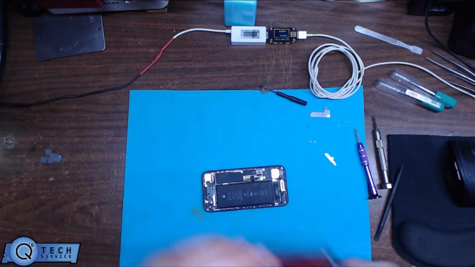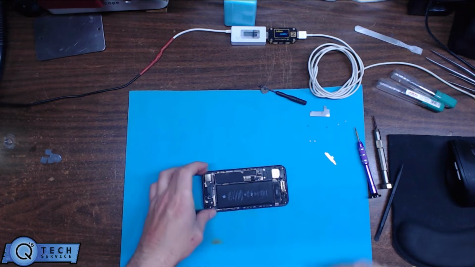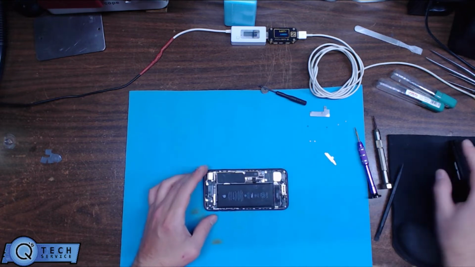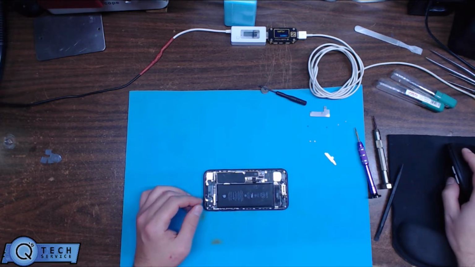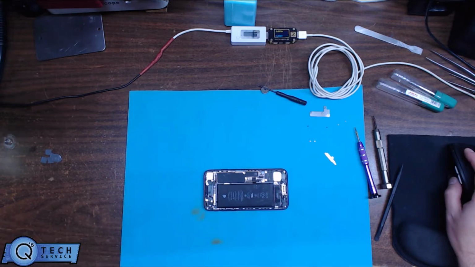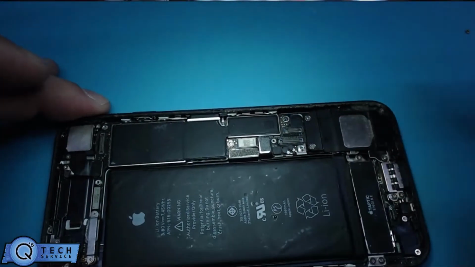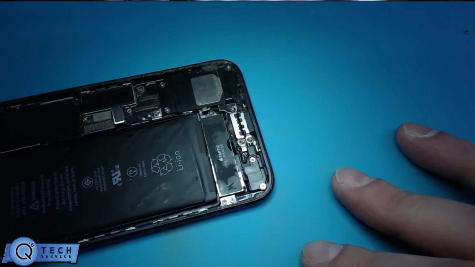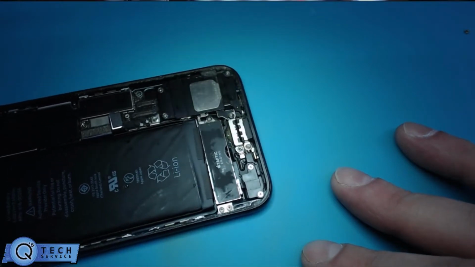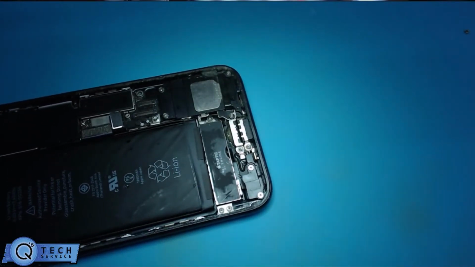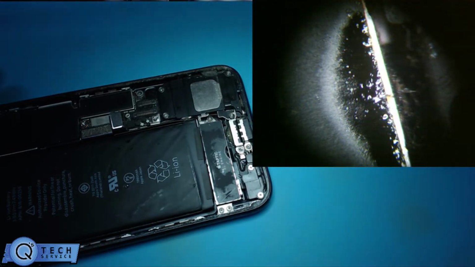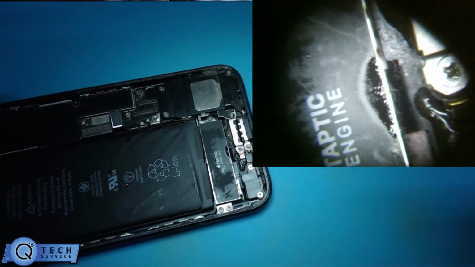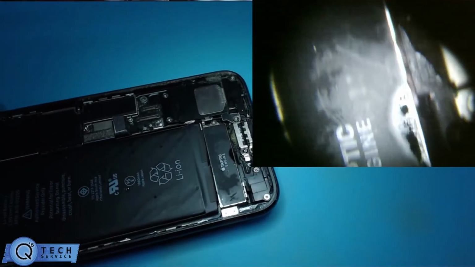Screen removed from there. Yeah, you can see some gunk down here. Pull up the microscope. So we got some type of stuff on there.